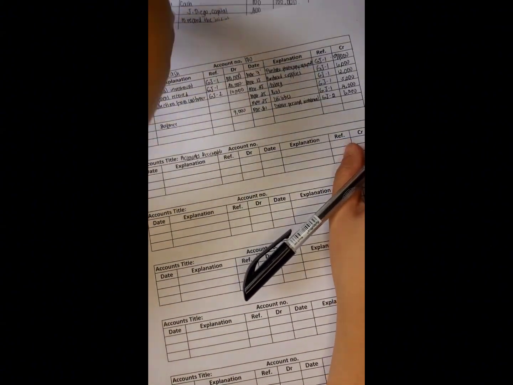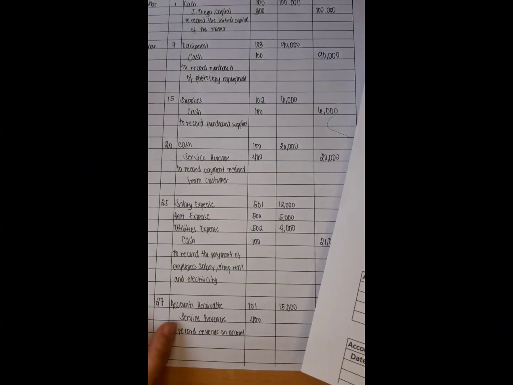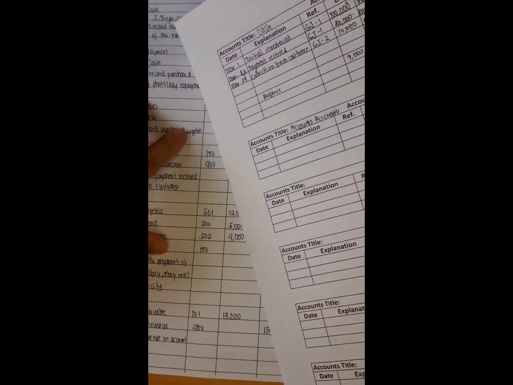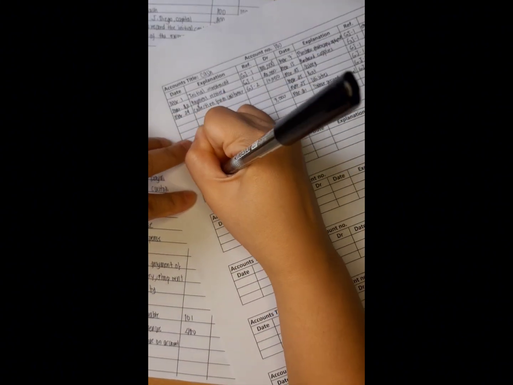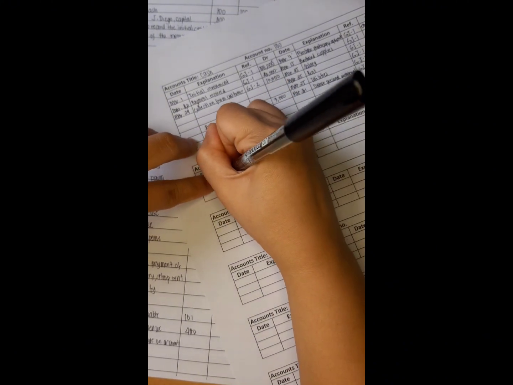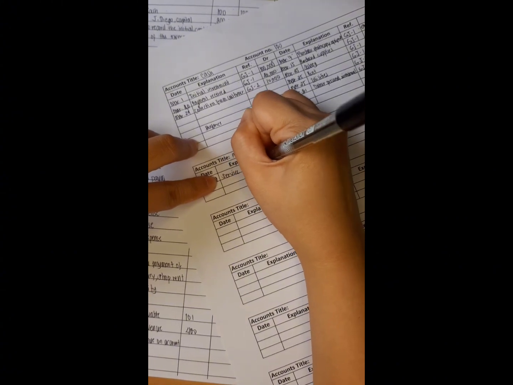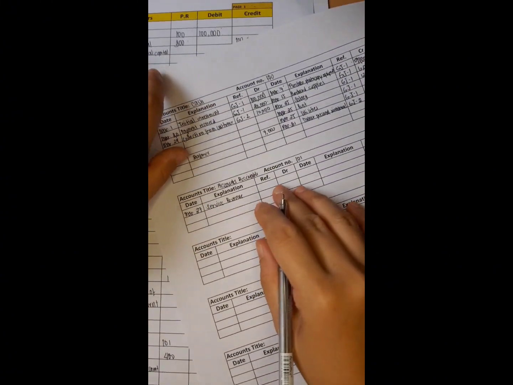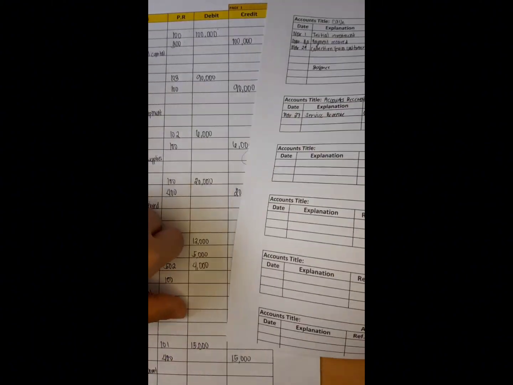Account number natin is 101. Accounts receivable. Record service revenue dated March 27. Service revenue. Okay, reference number, journal number 1. GJ-1, debit 15,000.